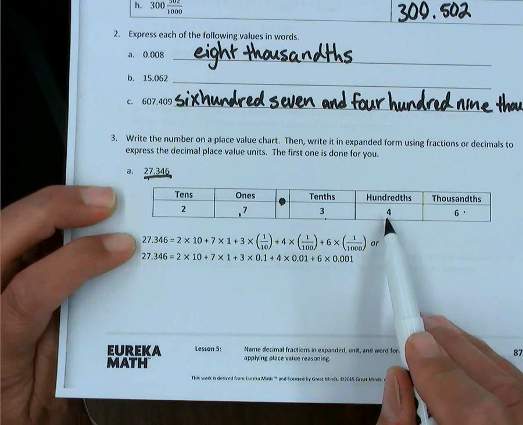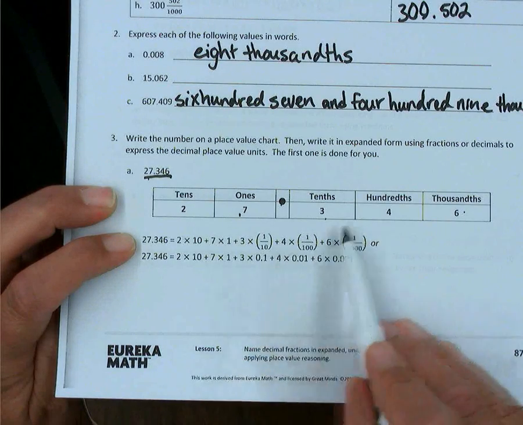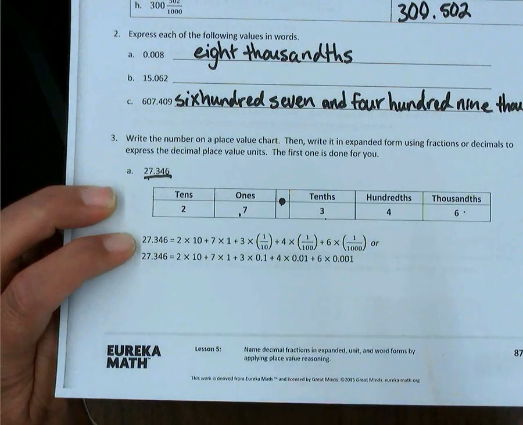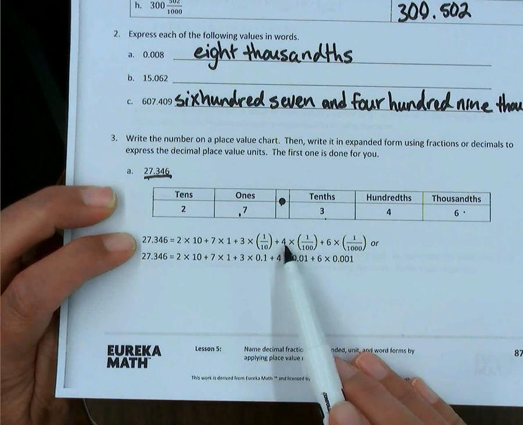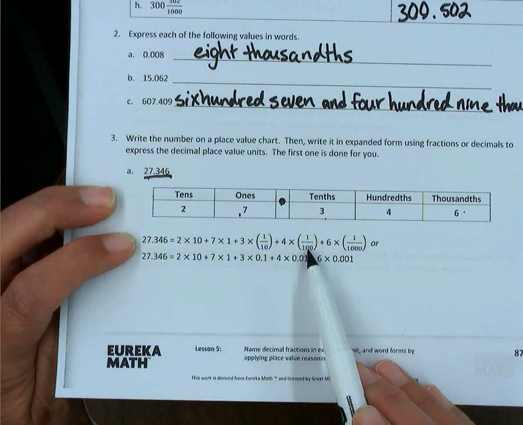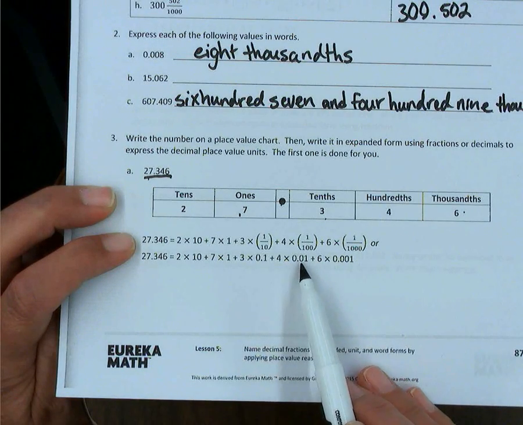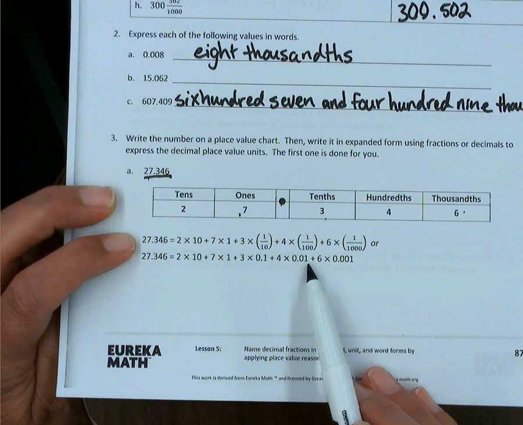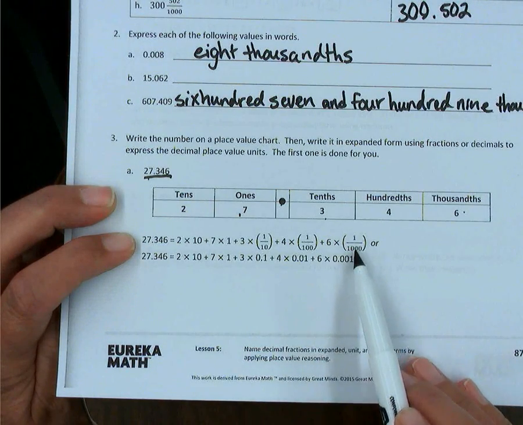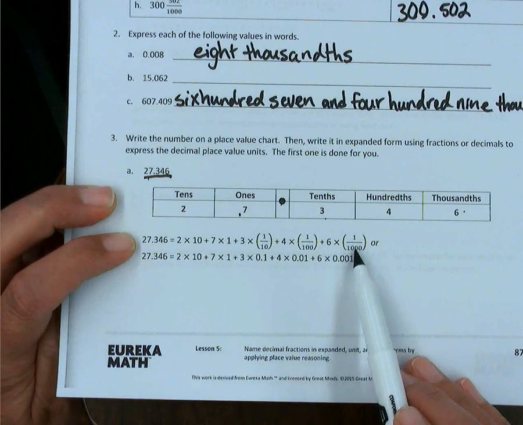4 is in the hundredths place. So to make it into the hundredths place, it's going to go into, if you divided it by 100, so we know 4 times 1/100th. You can also look at it down here. Here's 4 times 1/100th to show it's going to land in that place value. Here's 6 times 1/1,000, 6 thousandths.